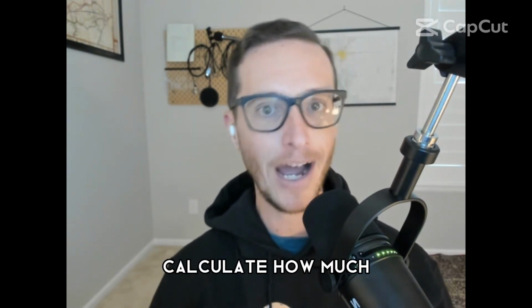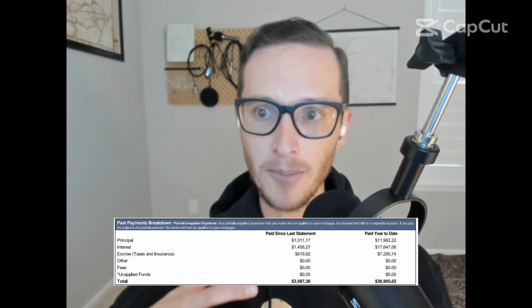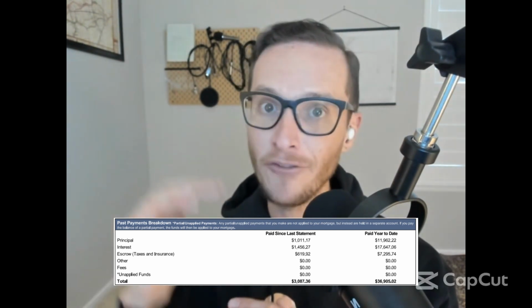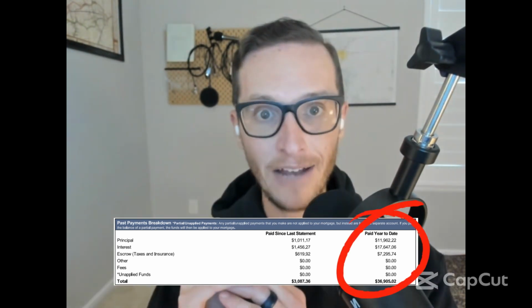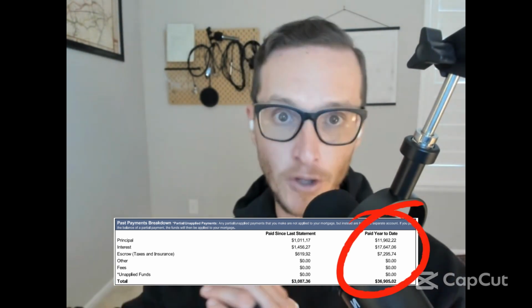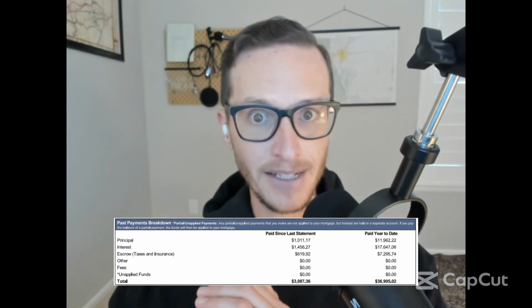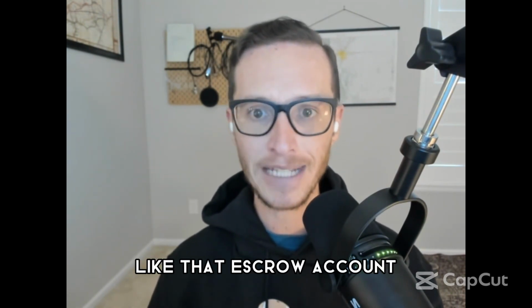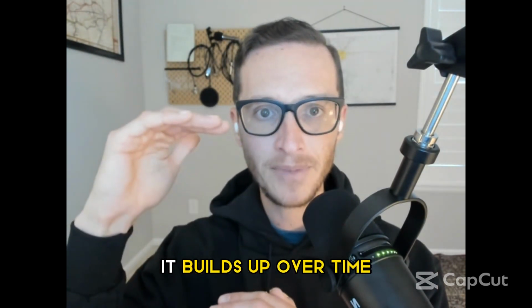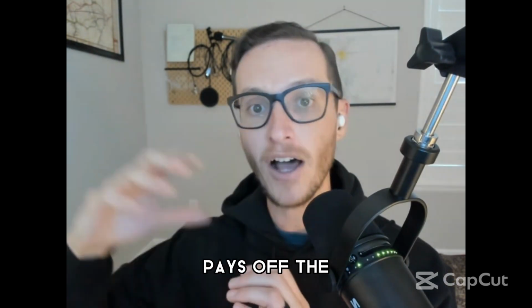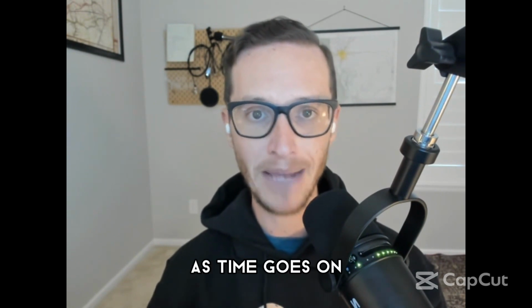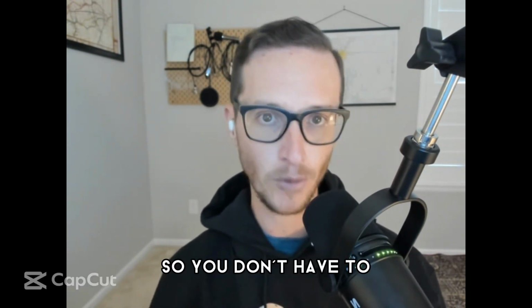They already calculate how much you need to put into reserves to accumulate that tax amount so that every 6 months they can deplete that escrow account and pay off those property taxes for the 6 months. And so that incorporates that escrow account. It builds up over time, and then the lender pays off the taxes and also the insurance as time goes on. So you don't have to worry about that.